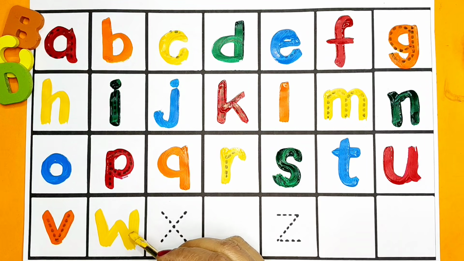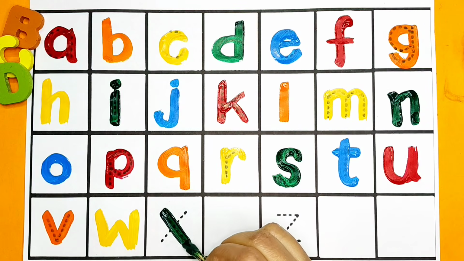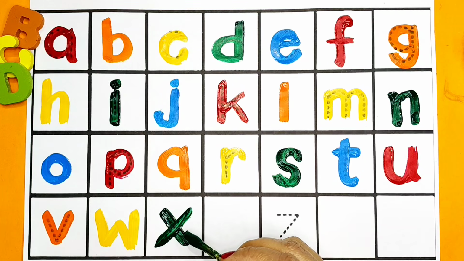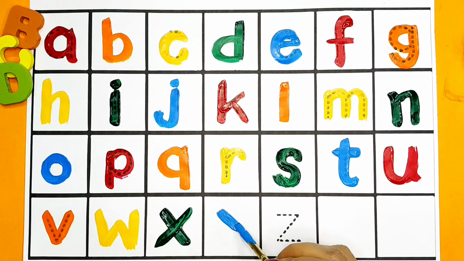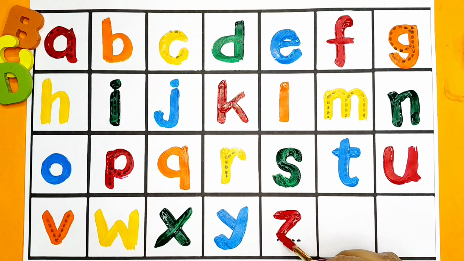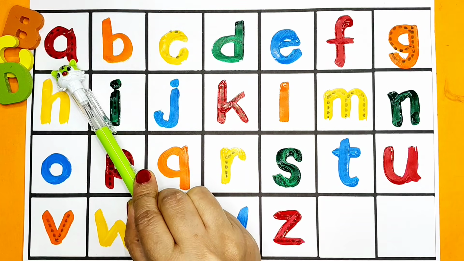W. W for watch. Dark green color. X. X for Xmas tree. Sky blue color. Y. Y for yo-yo. Red color. Z. Z for zebra.